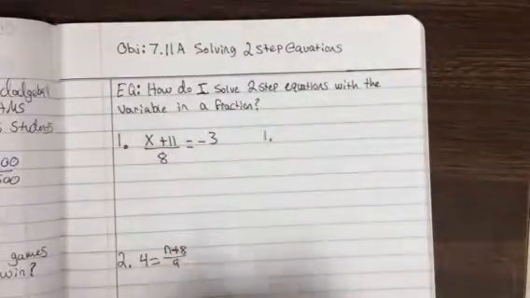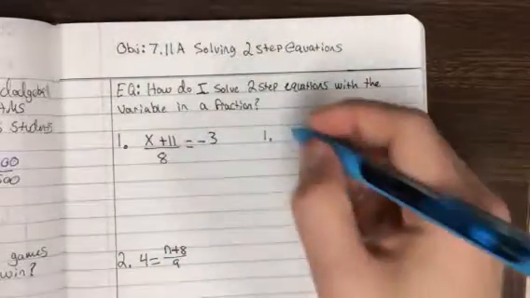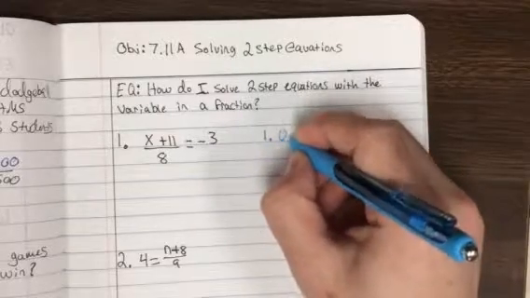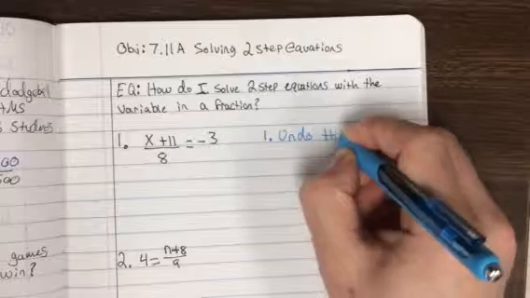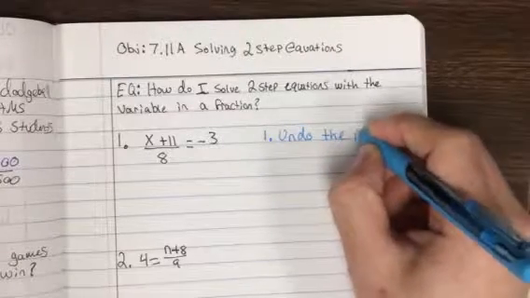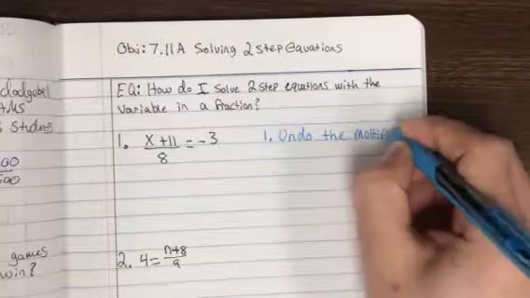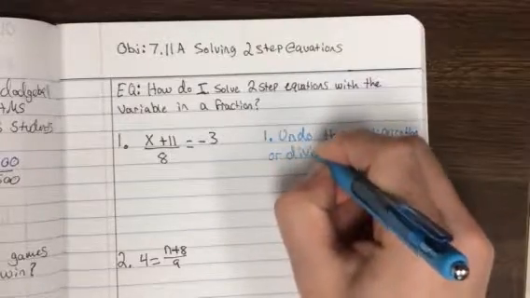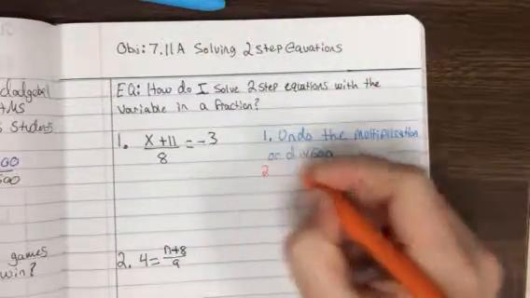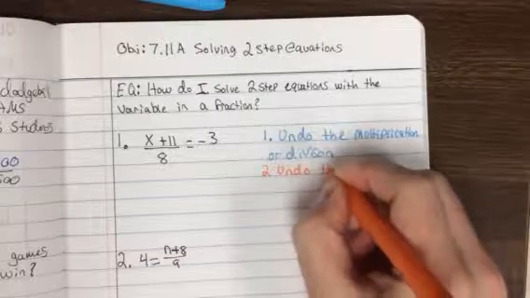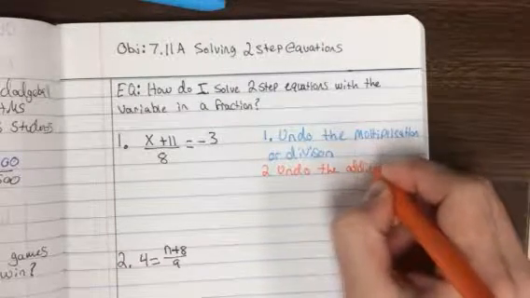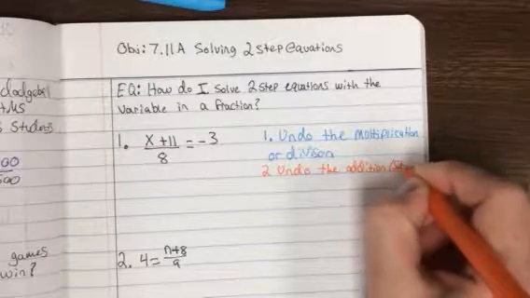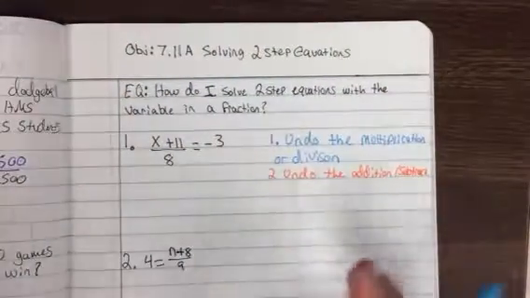But on these three specific problems, the first step is going to be to undo the multiplication or division. And then the second step is to undo the addition or subtraction. So I'm going to do these in two different colors. Your first step will be in blue, second step will be in orange.